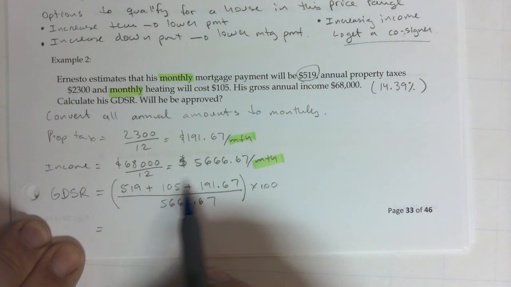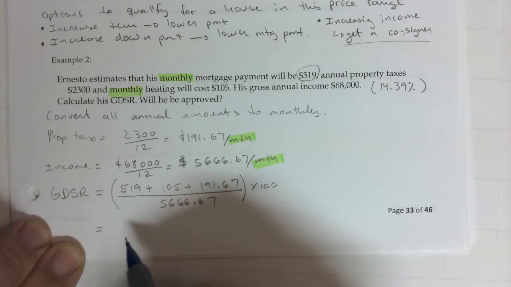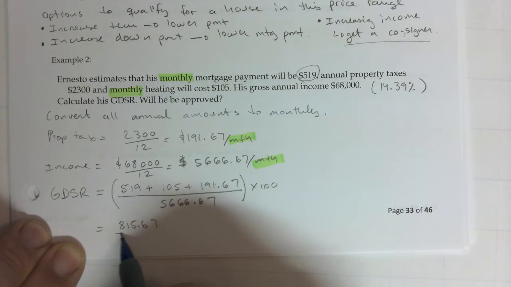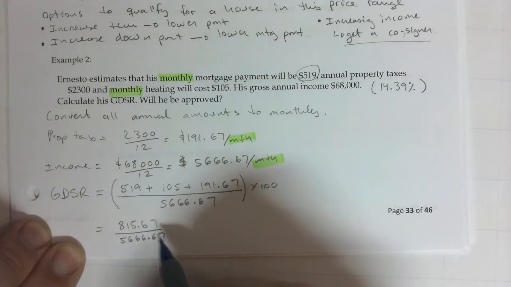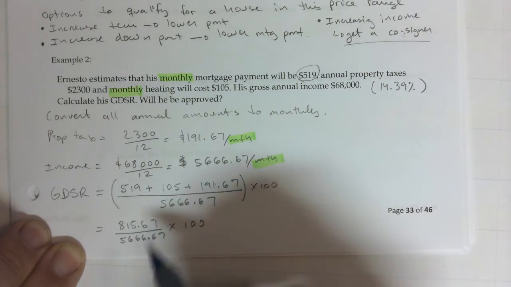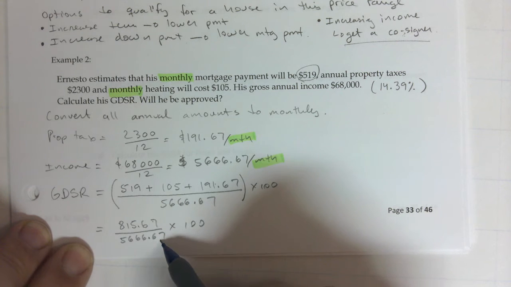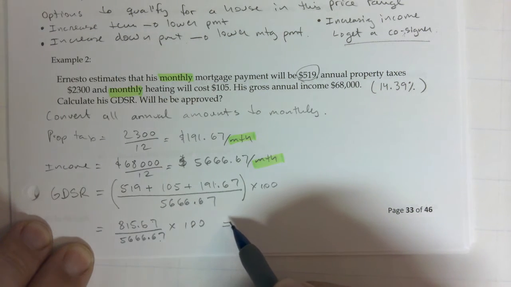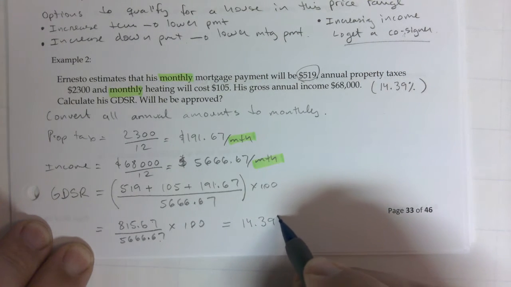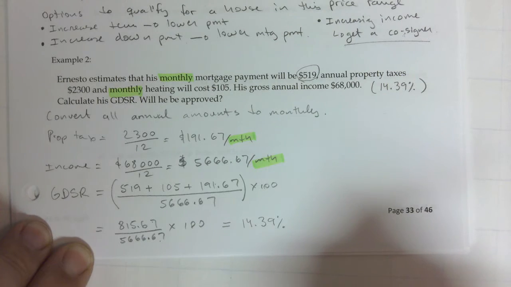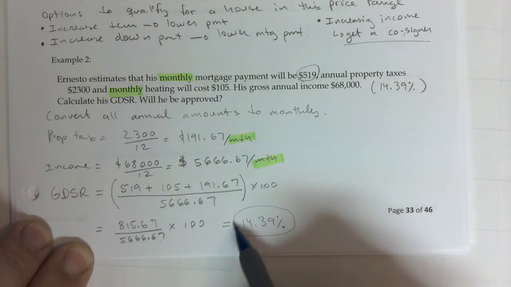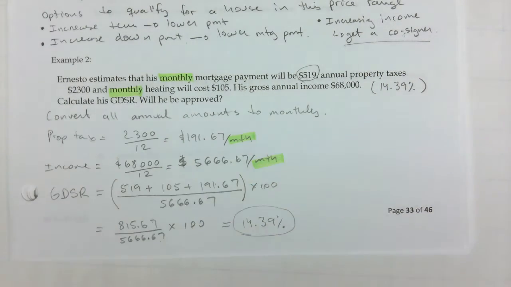If you add up the top, you get 815.67 divided by 5,666.67 times 100. So you just divide this by that, multiply by 100, and that gives you 14.39%. This is the GDSR, the ratio as a percentage.